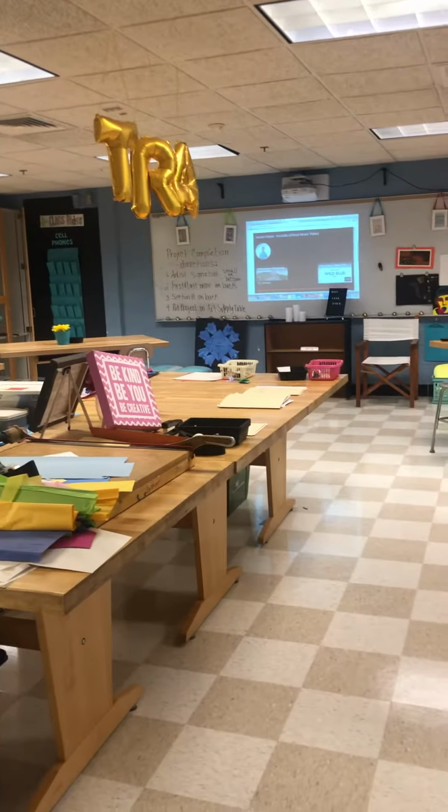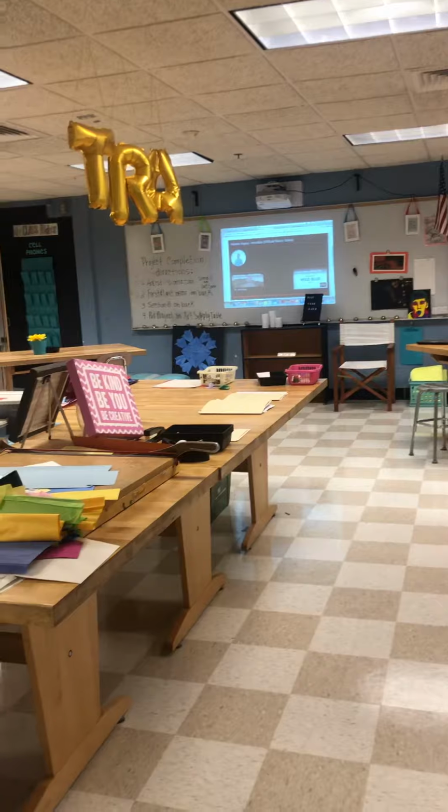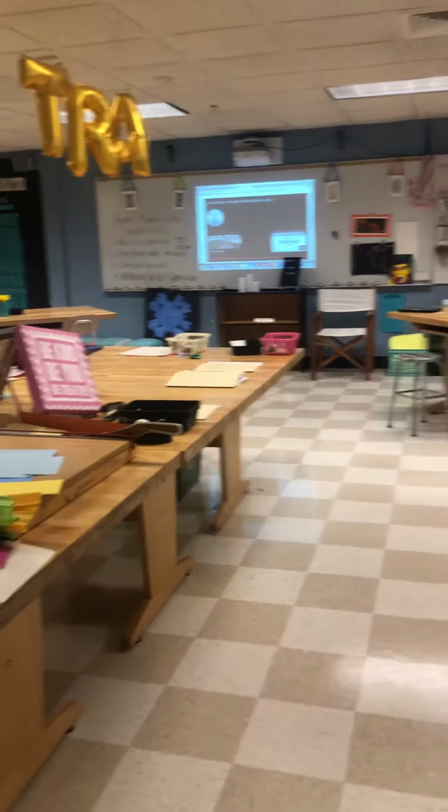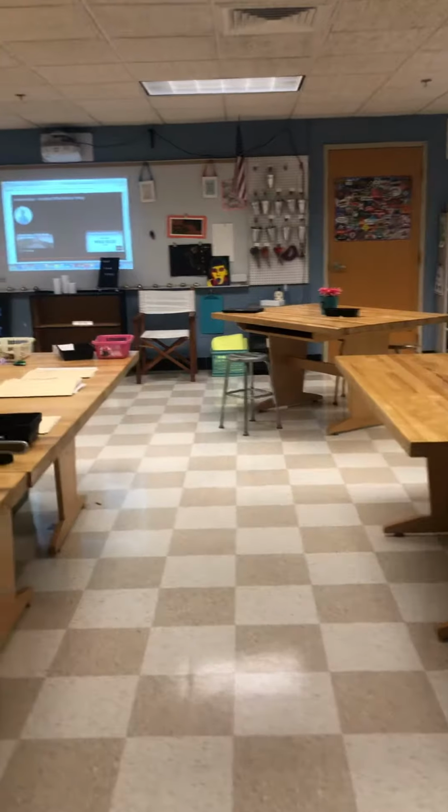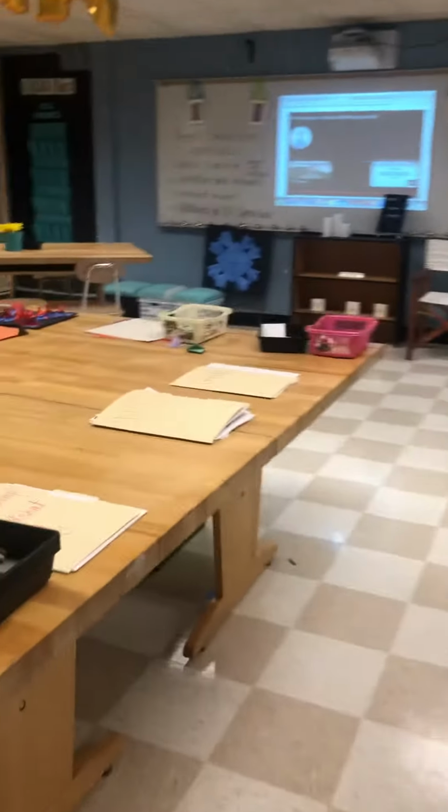Hello everybody. I'm going to show you how to start your project for the grid project, candy drawing. So the first thing you're going to want to do is come to the supply table and look through the candy folder. And it's right on the supply table under here.